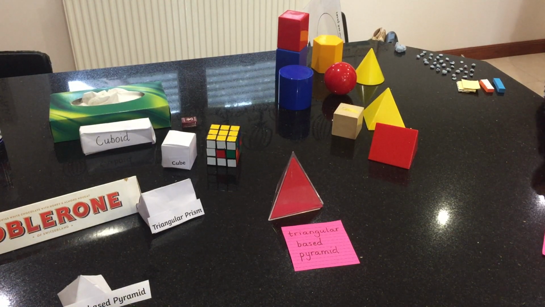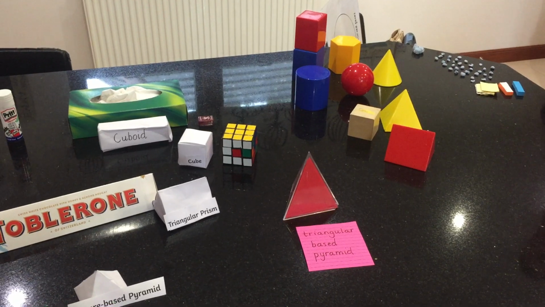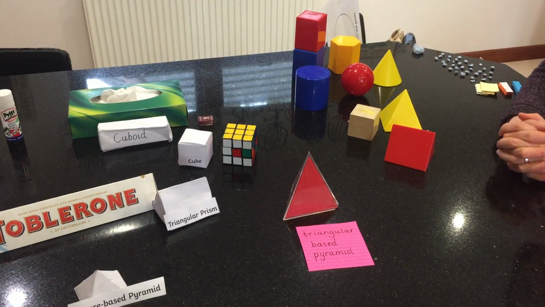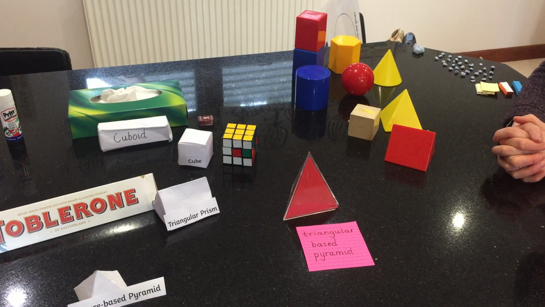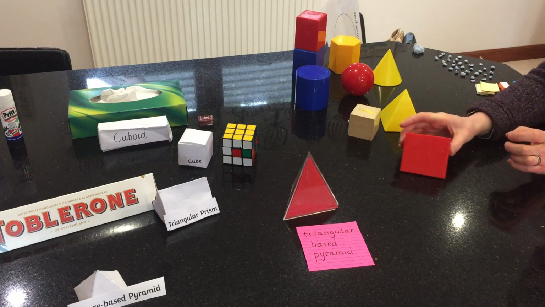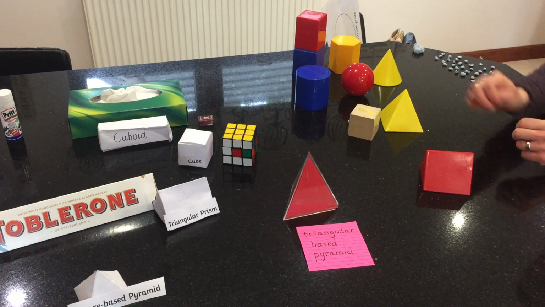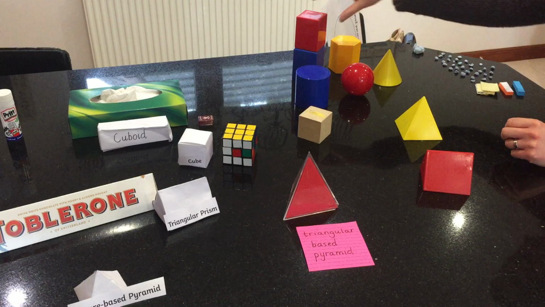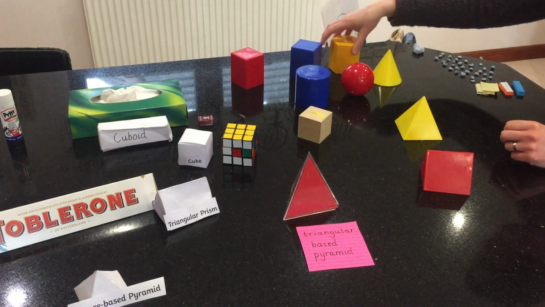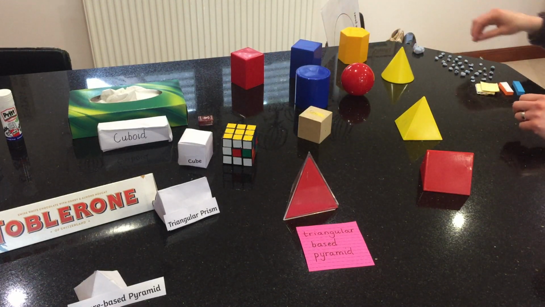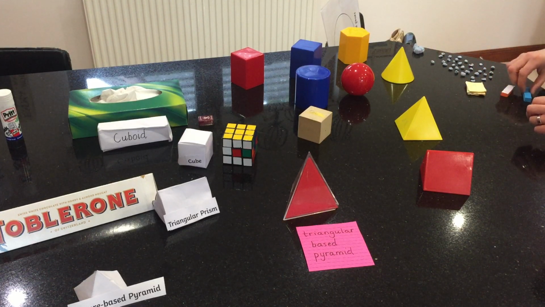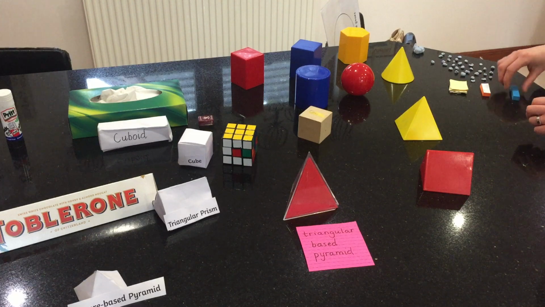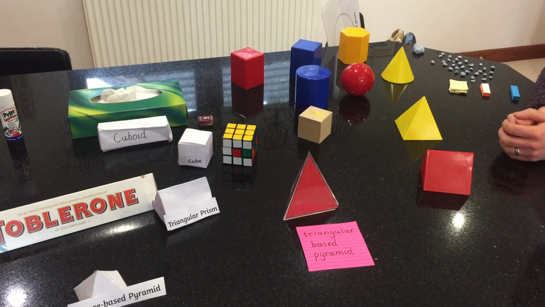Every 3D shape is special and different from each other, and we call these the properties of 3D shapes. So we're going to go through each one in turn to show you why they are different, and perhaps you could do something similar with blue tack and post-it notes at home to help you to learn about the different properties of 3D shapes.